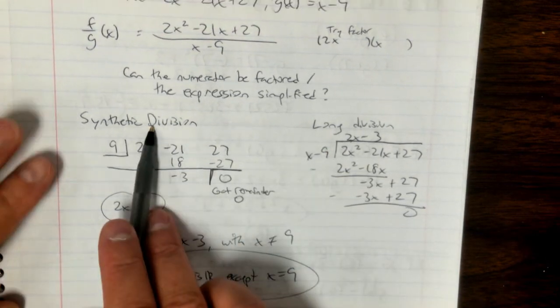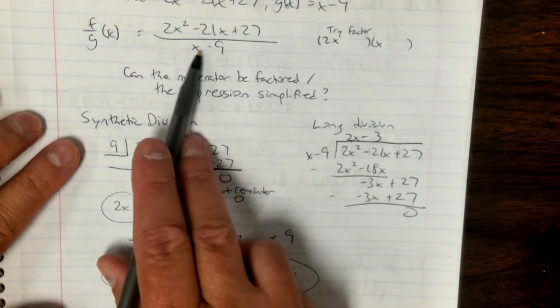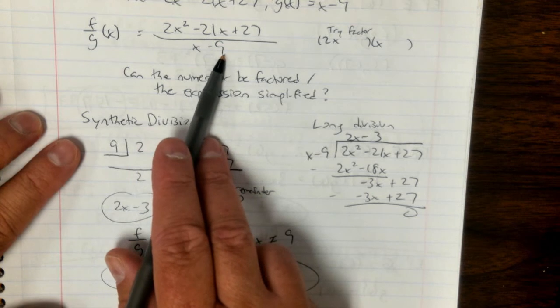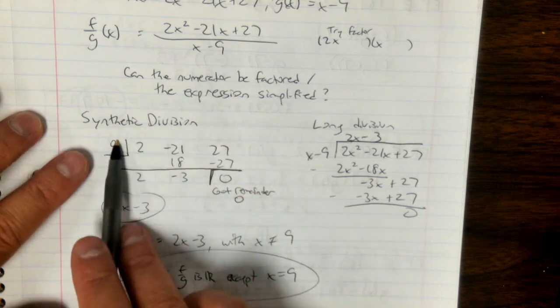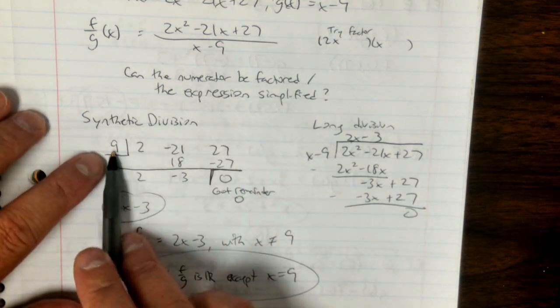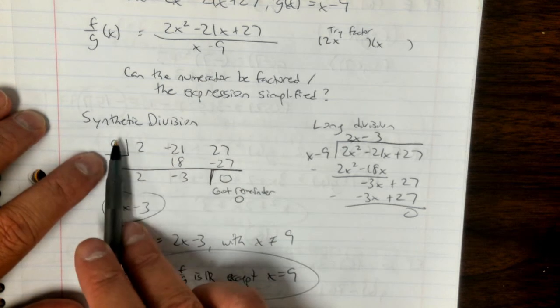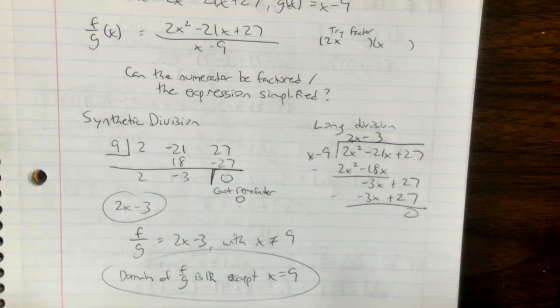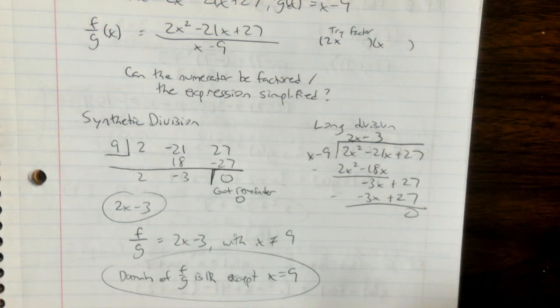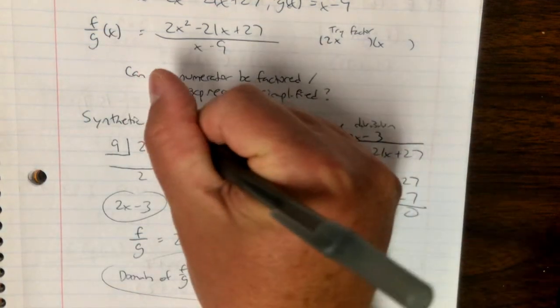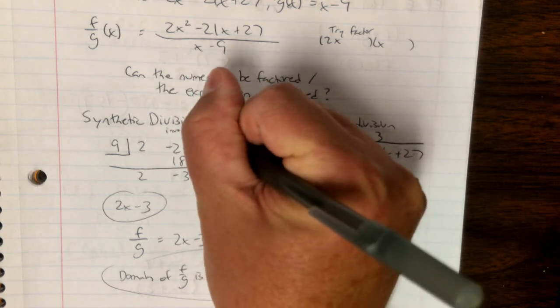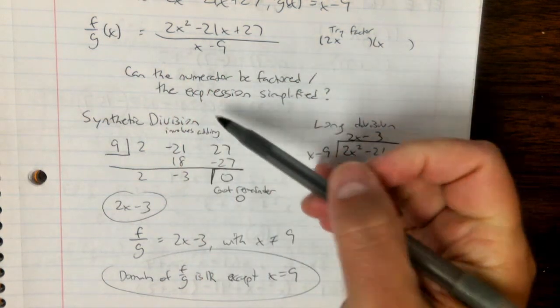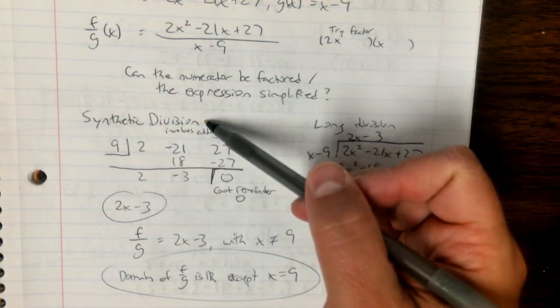So for synthetic division, what you do is you see your x minus 9 here, you change your sign and you just make it 9. So just change your sign, and then you take your 2, your negative 21, and your 27. So synthetic division involves adding. And this is the method most students prefer.